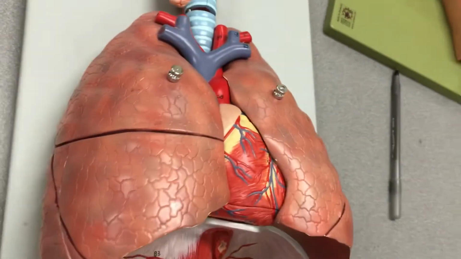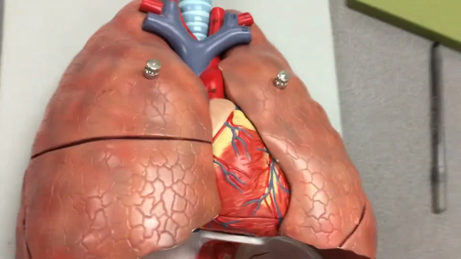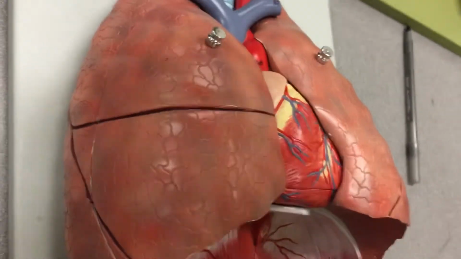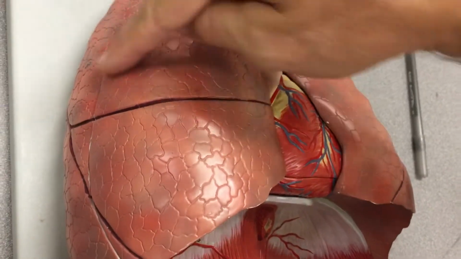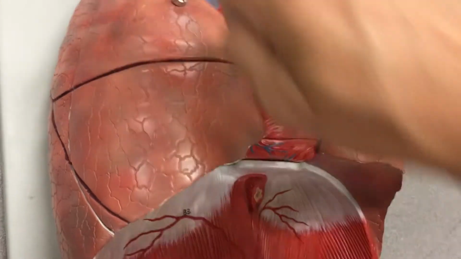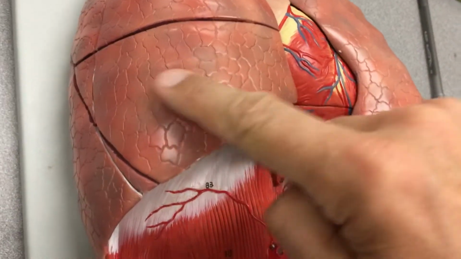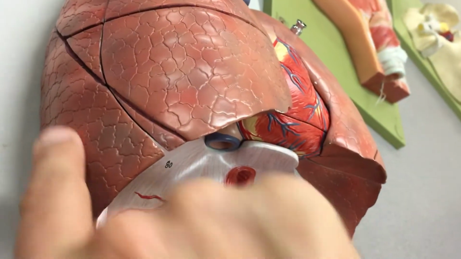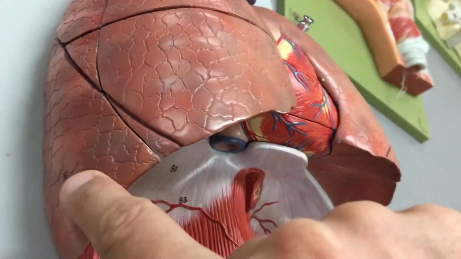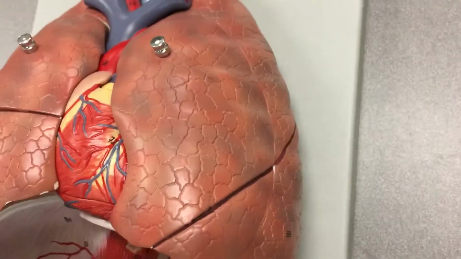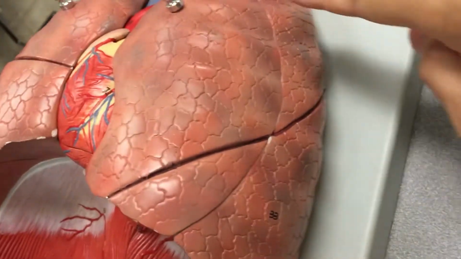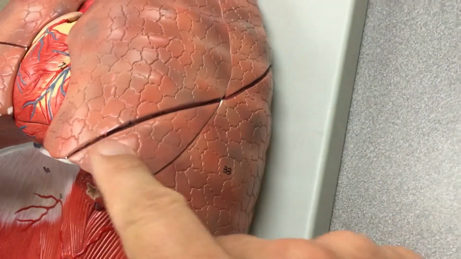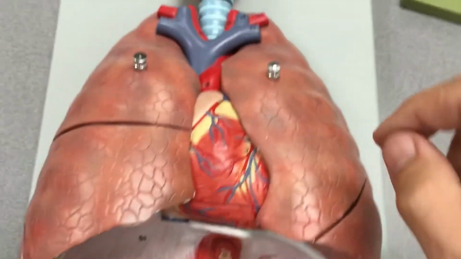From this big macroscopic view, we can see the lobes of the lungs. This would be the right superior lobe. This would be the right middle lobe. And tucked back here underneath, this is going to be the inferior lobe. On the left side, there are only two. This would be the left superior lobe. This would be the left inferior lobe.